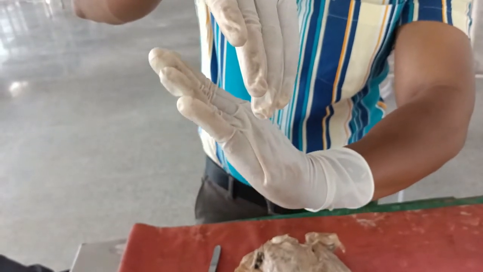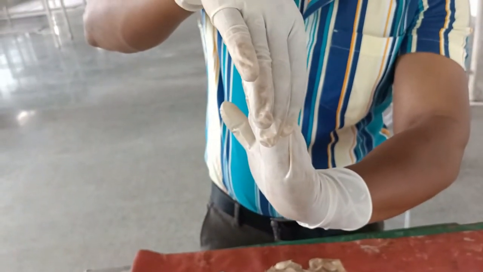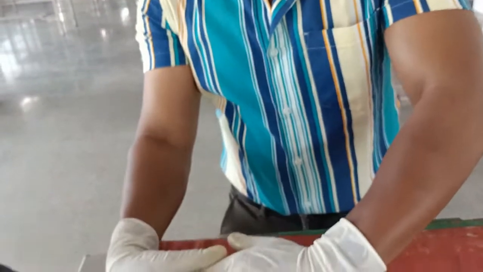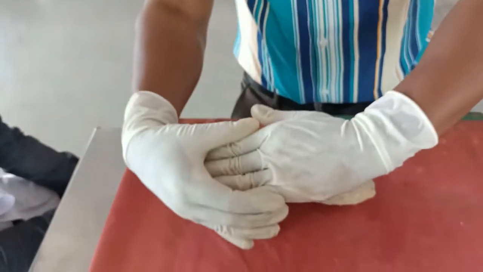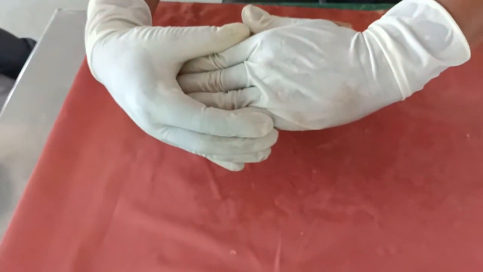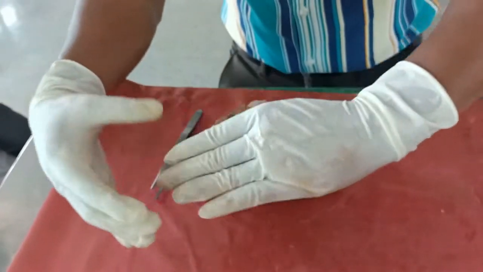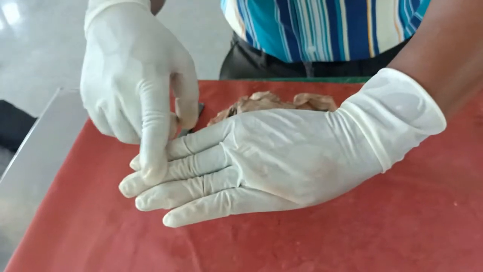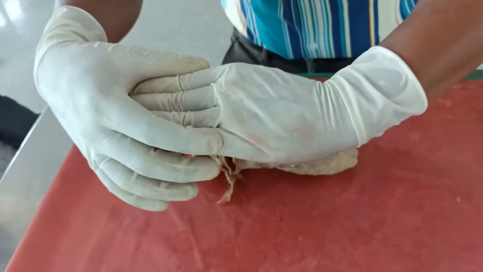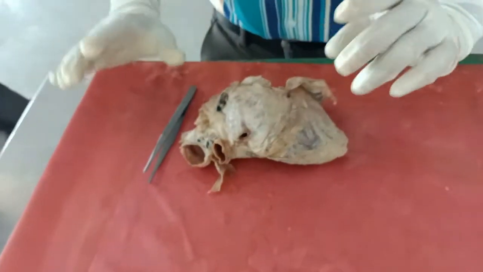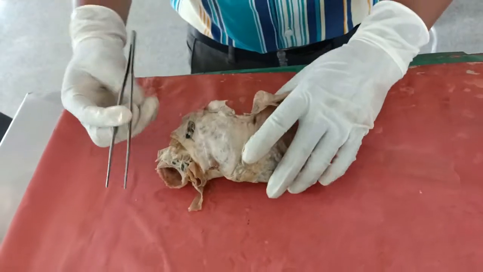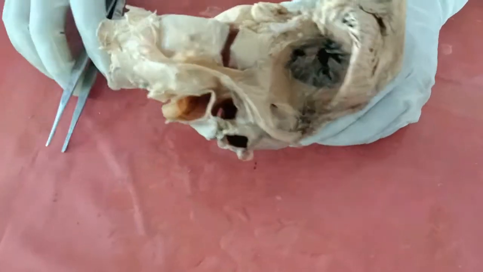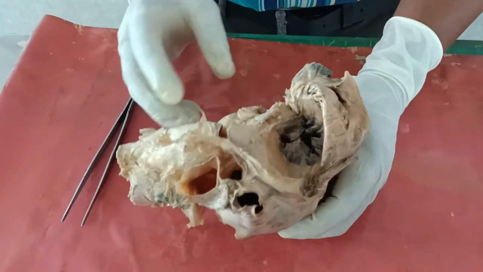At that time, what will happen? This flap closes over the septum secundum, so that this fossa remains. So this fossa is the fossa ovalis, and these margins we call the limbus fossa ovalis. Embryologically, this is the septum primum and this is the septum secundum. Is it clear? So that is about the interatrial septum. This is about the interior of the right atrium.